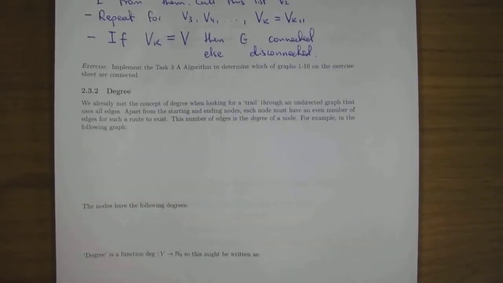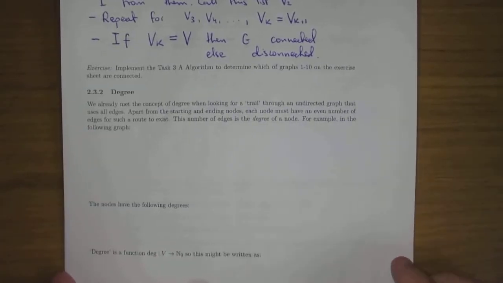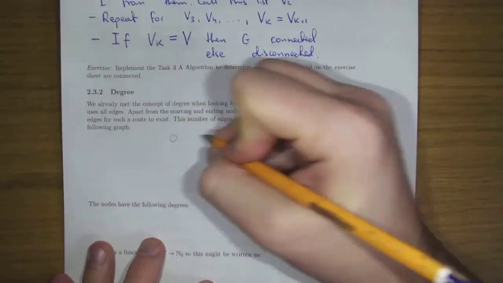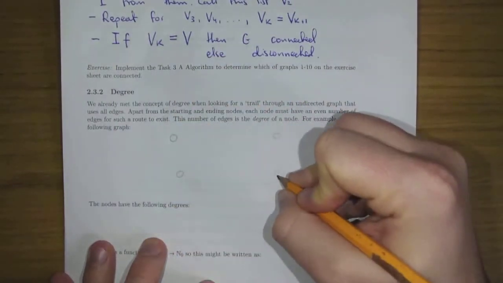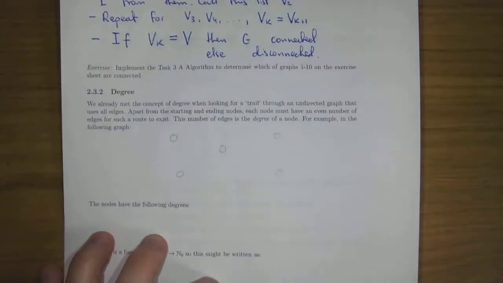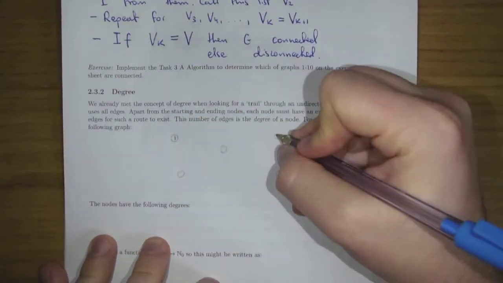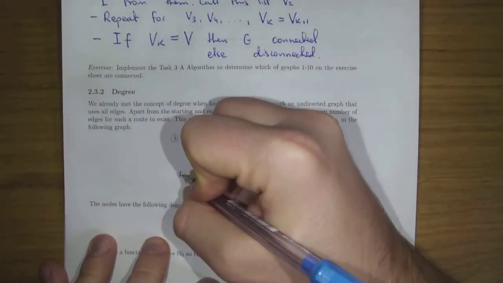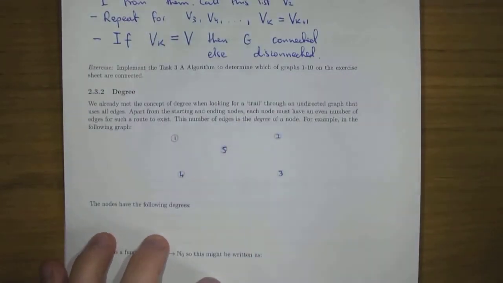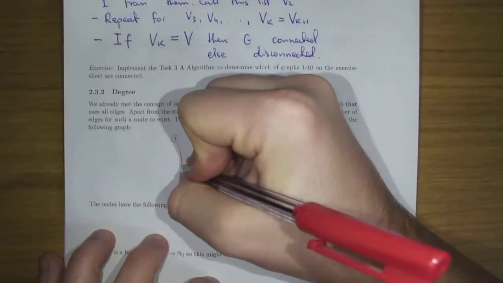So degree. We already met the concept of degree when looking for a trail through an undirected graph that uses all the edges. Apart from the starting and ending nodes, each node must have an even number of edges for such a route to exist. This number of edges is the degree of each node. So say if I draw a graph here and I want to name the nodes, let's call them 1, 2, 3, 4, 5. Let's draw some edges.